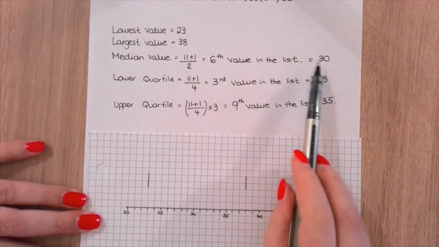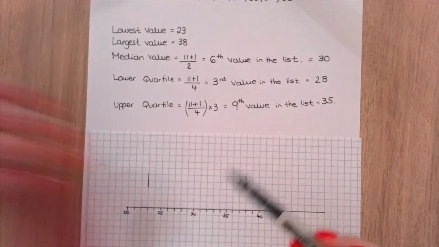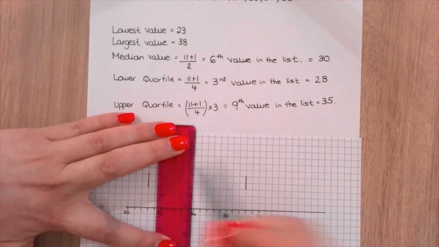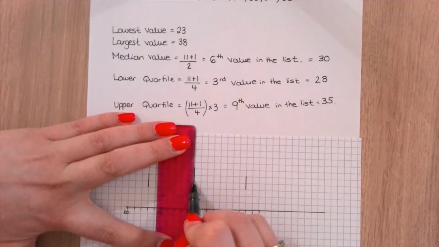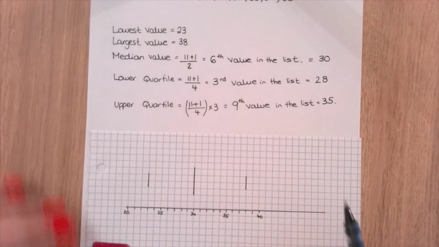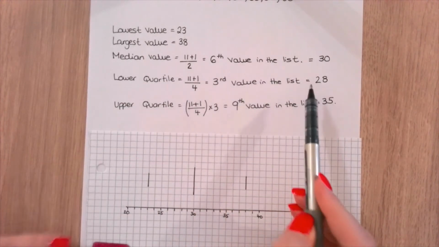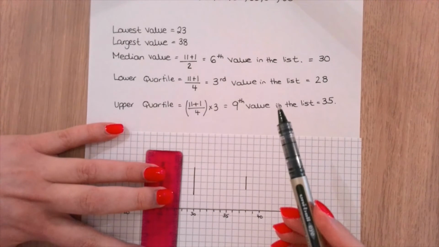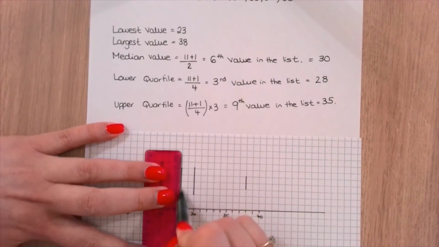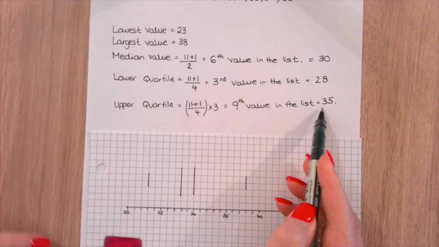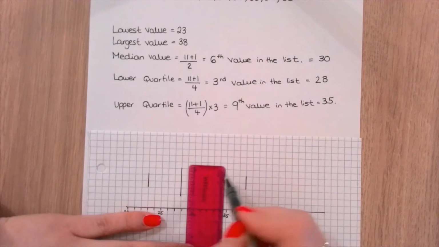My median value is 30, so a line at 30. My lower quartile was 28, and my upper quartile was 35.